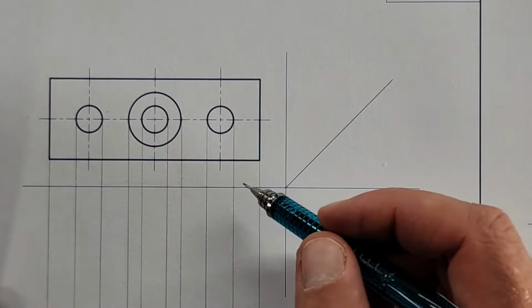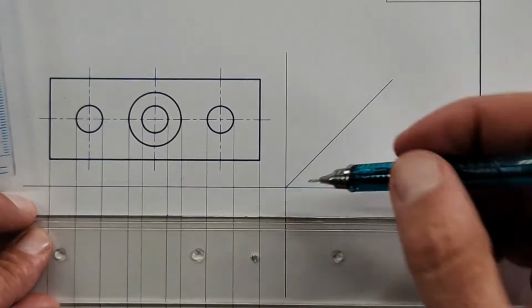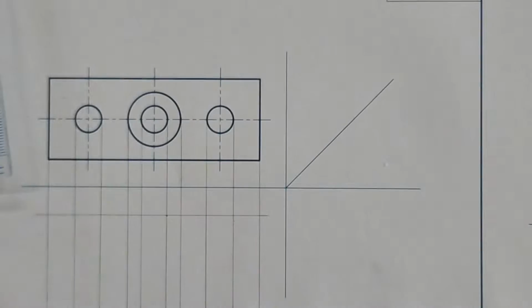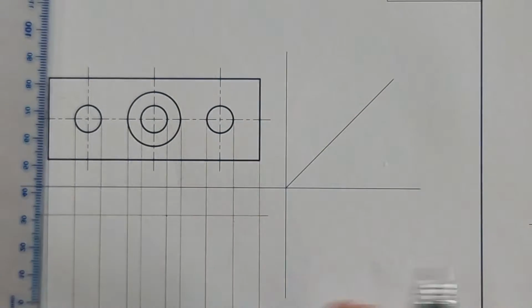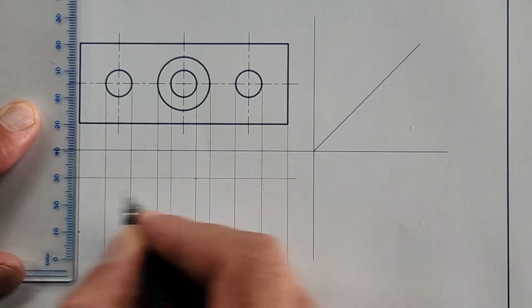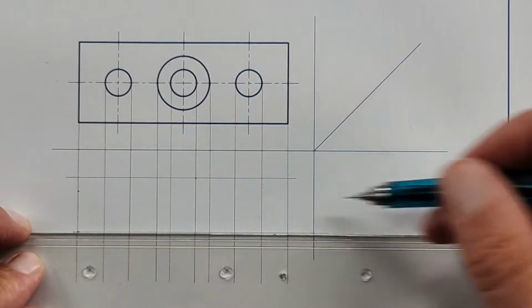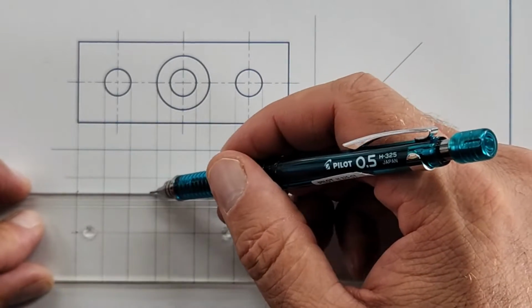Then the height here, it's scale 1 to 1. The height, again, we're going to leave our 10 mm on the top as a construction line. And then we have a height there given to us as 20 in total. And just this middle part is 5. So draw a construction line. And this middle part here.